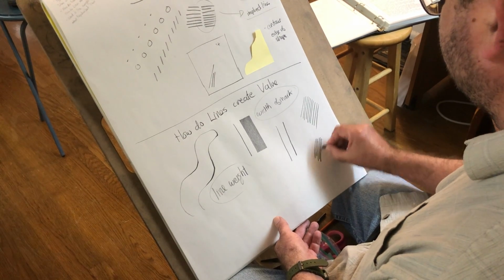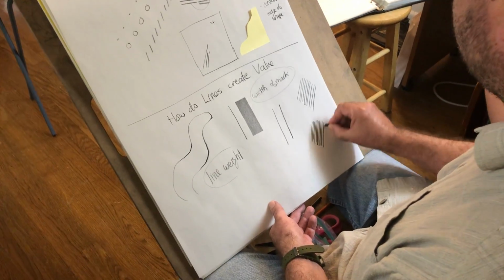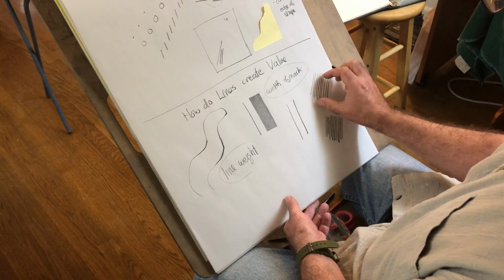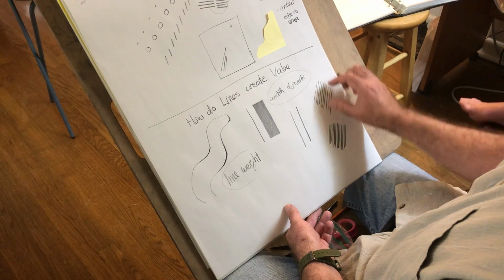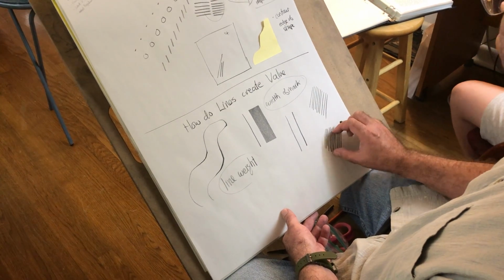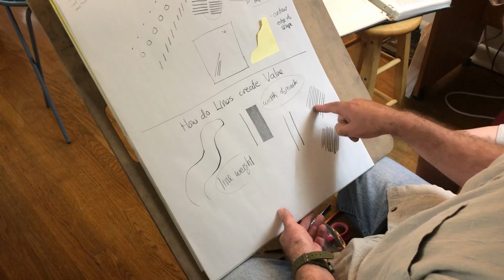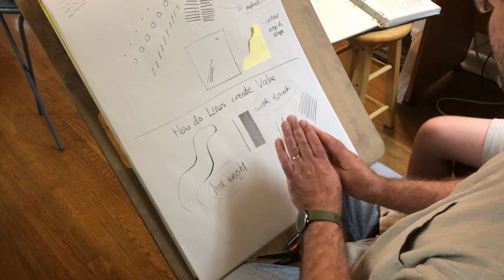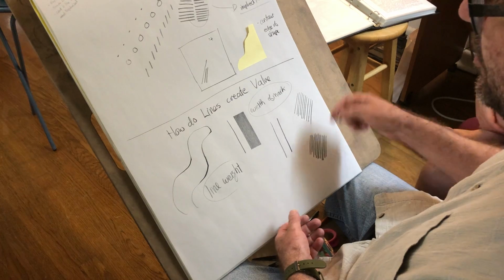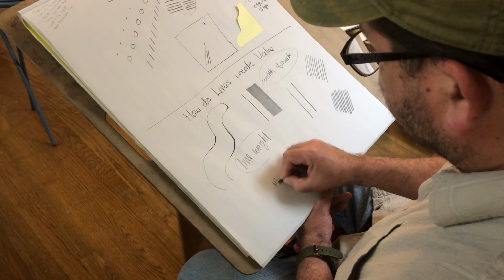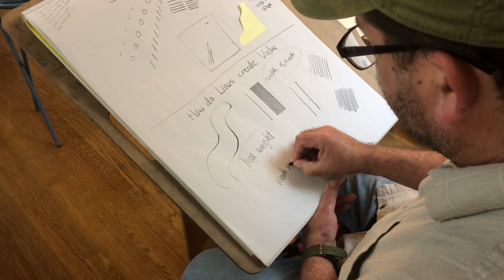Are you going back to the spacing of lines? Yeah, very good, Lennon. See how this area there is darker than there, just because it's got a bunch of lines. But this area is darker than that because although the lines are basically the same weight, they're closer together. Okay, and we can call that creating value through mark repetition.